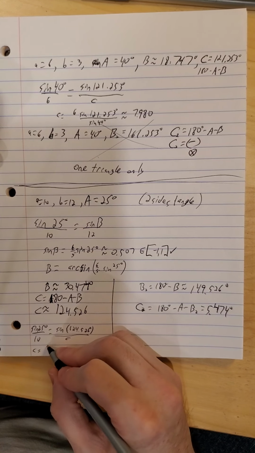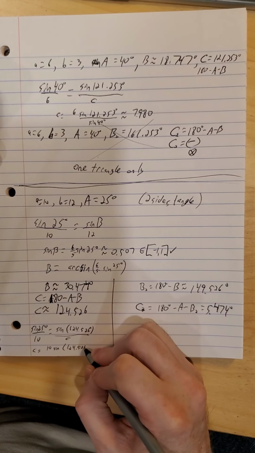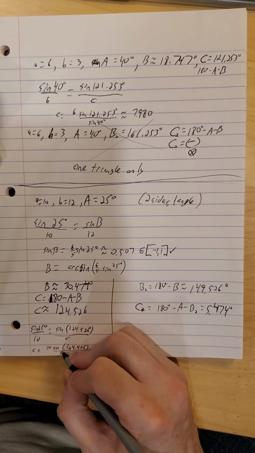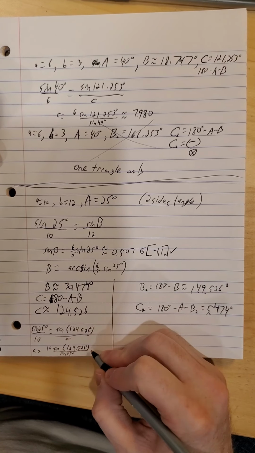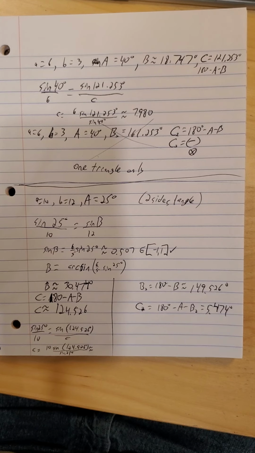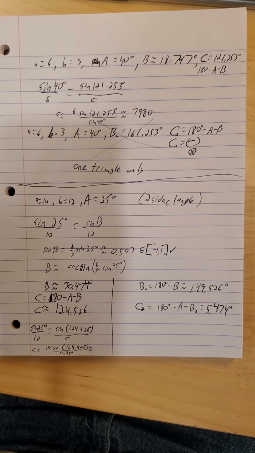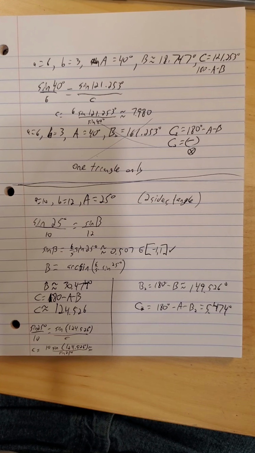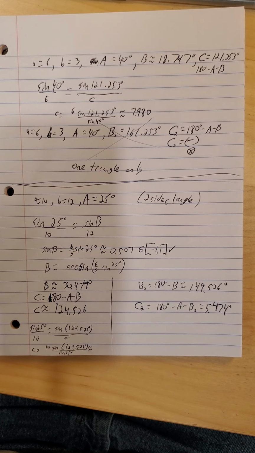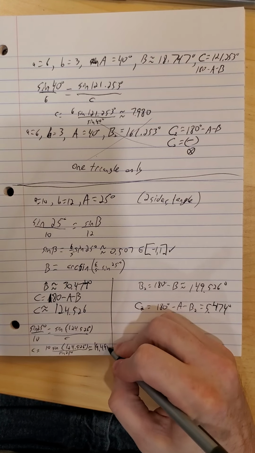So c is 10 sine of 124.526 degrees over sine 25 degrees. So that's our exact. If you want an approximate, 10 sine of 124.526 degrees divided by sine of 25 degrees, about 19.494.